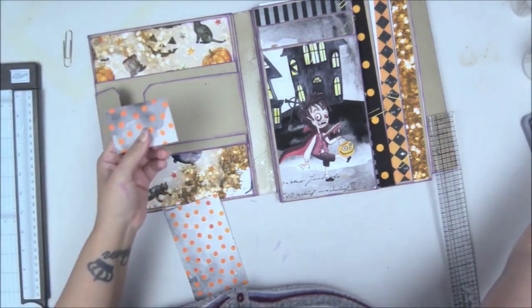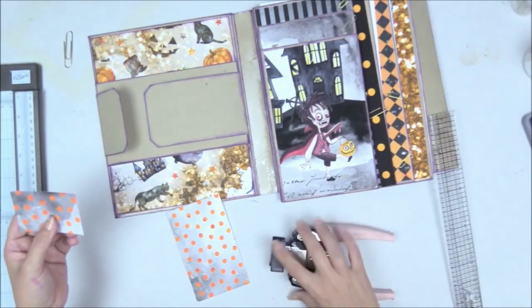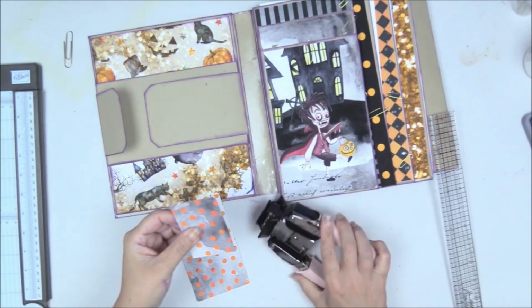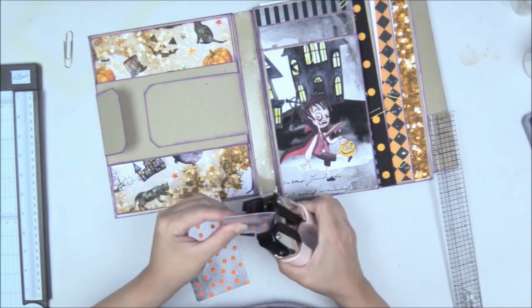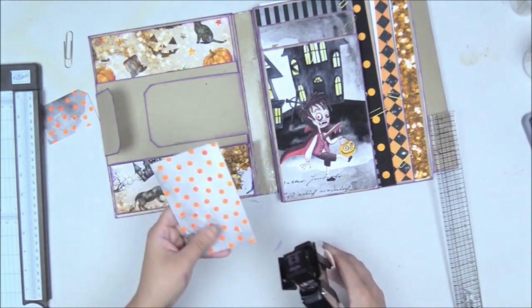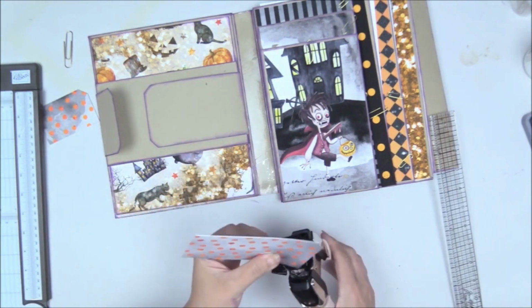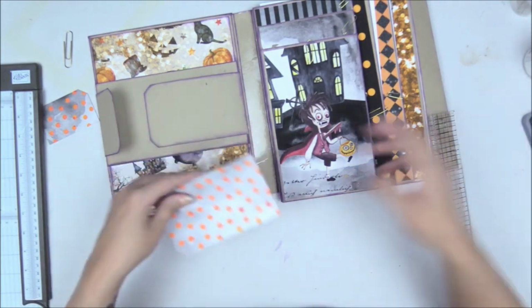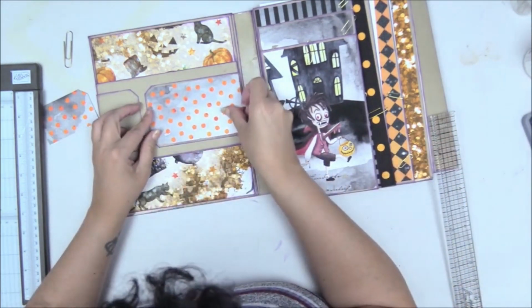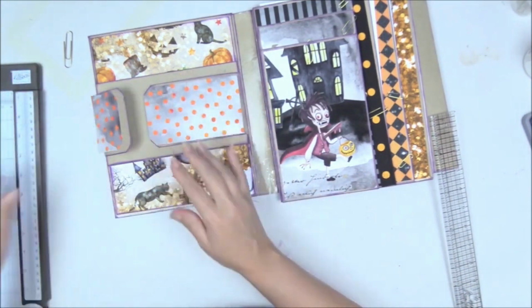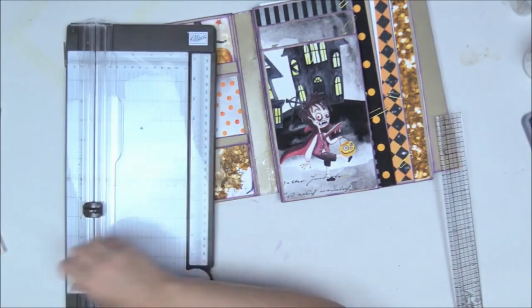So let's make our tag shape. Ooh, almost screwed that up. Right there. Oh, you know what I totally forgot to do? My tag hole. What is wrong with me? But I guess I can do it while this is on here. I need 2 of these for the front and the back. So let me pick another paper.